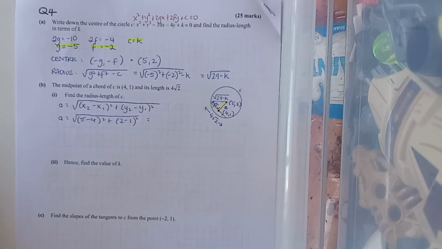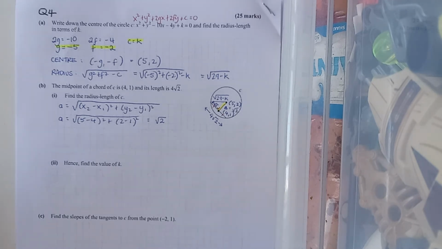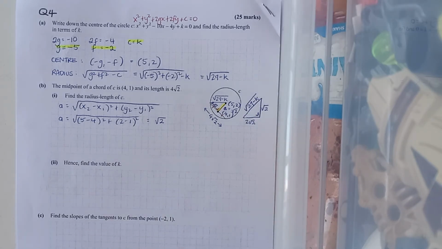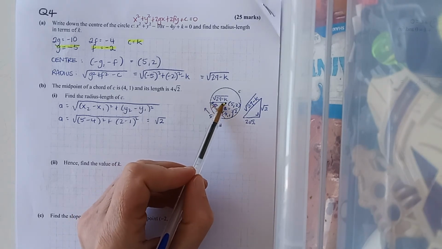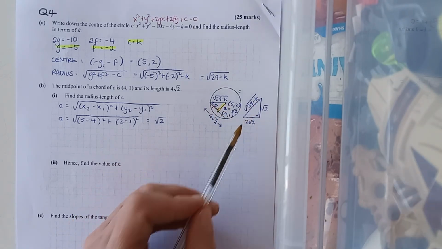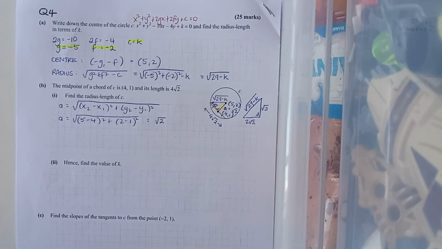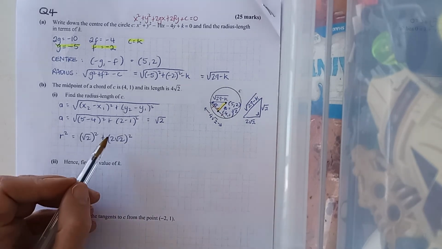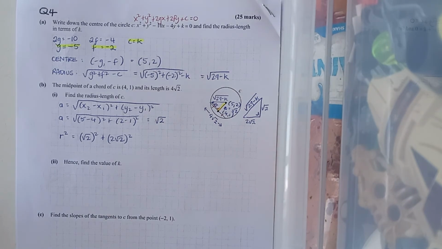That little diagram is getting very cluttered all together, isn't it? So for my own convenience, I'm going to draw the triangle that I'm focusing on out again. And what I want to figure out is the radius length of C. So of course, that's that root 29 minus k that I have here. I want to essentially use Pythagoras to work out the overall value of that radius. Just again, make sure you put brackets around that 2 root 2. And that comes out as 10. So that means r squared is equal to 10, so r is root 10. They didn't ask for k up until this point, but now in part 2, that's where they're going.